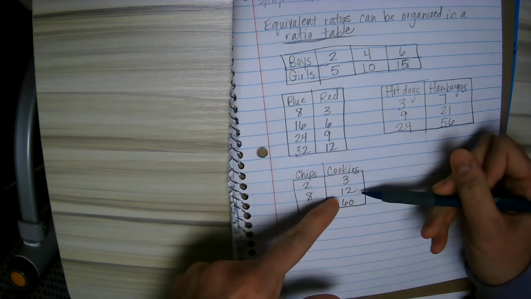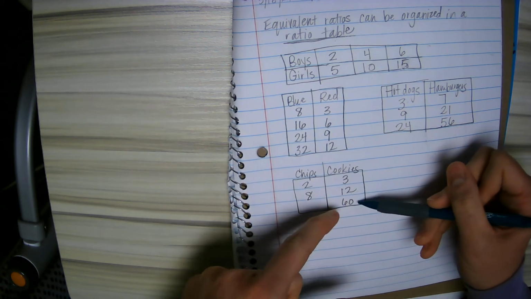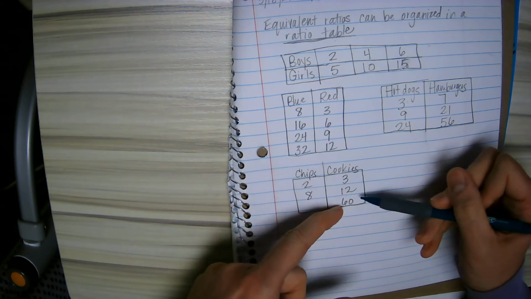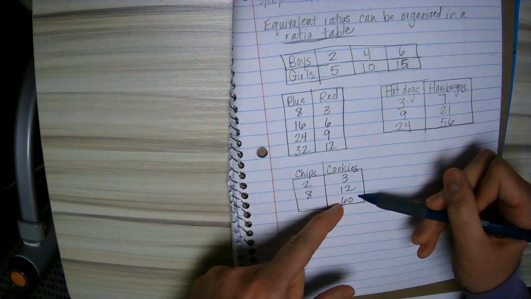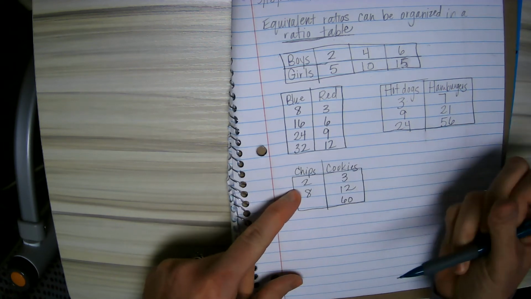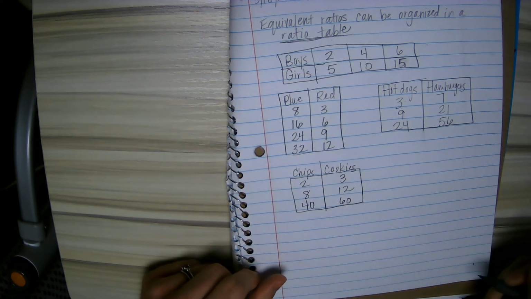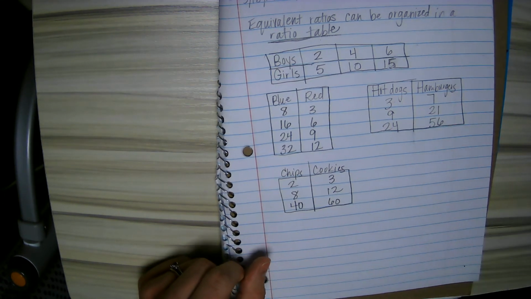Now, how did we get from 3 to 60, or from 12 to 60? Well, from 12 to 60, I would multiply by 5. So I'm going to multiply the one next to the 12 by 5 as well, which gives us 40. I know these can be a little bit tricky, right? So let's work on a couple more.